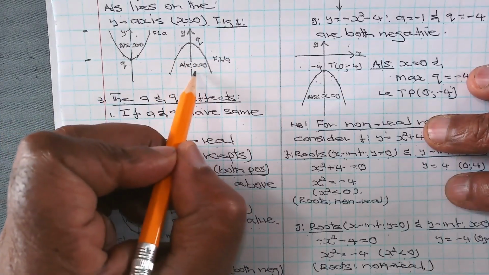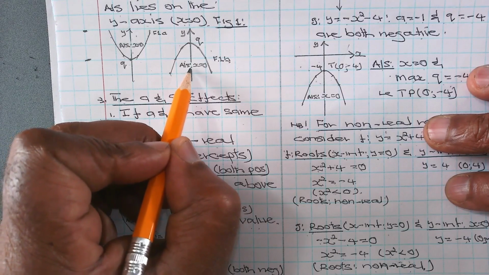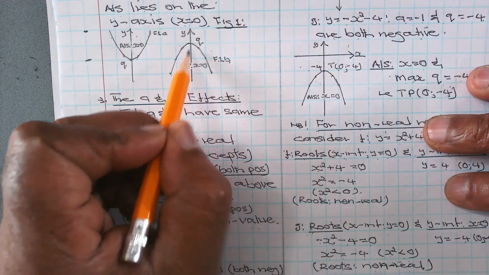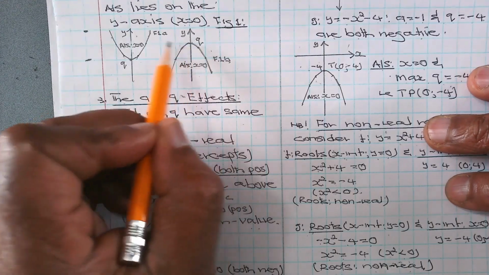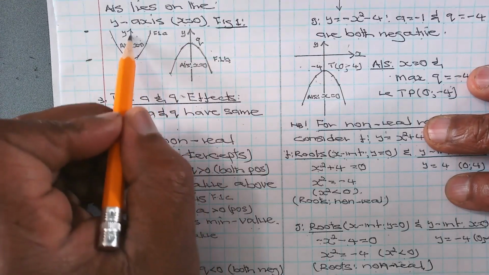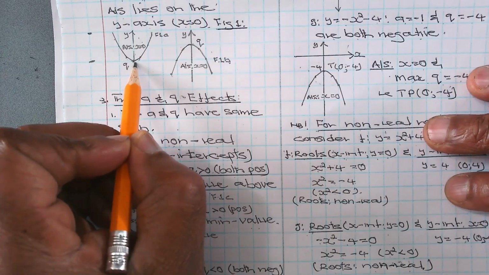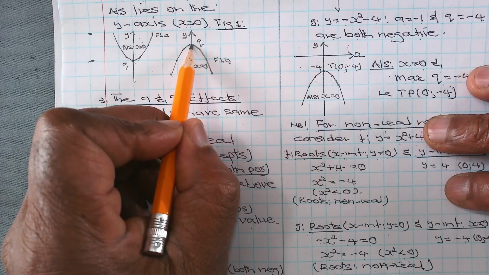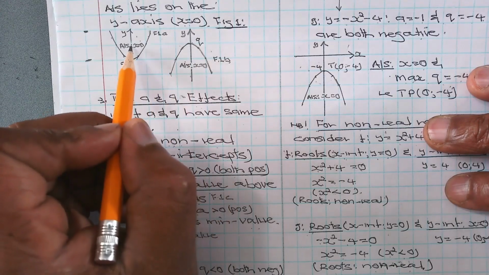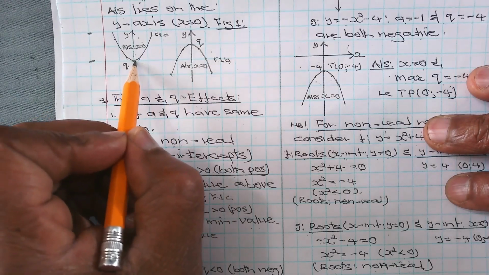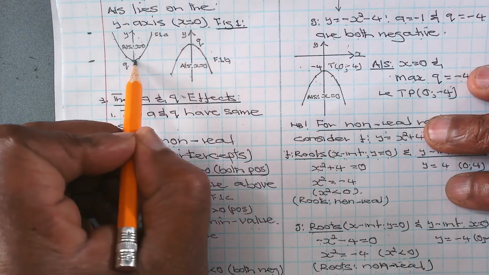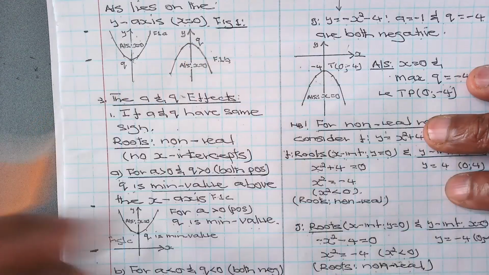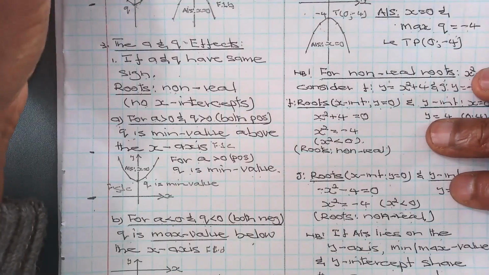Then figure 1b: if the a value is negative, it opens downwards, and the q value is the maximum. Positive a value, minimum q value. Negative a value, maximum q value. Therefore, the axis of symmetry and the minimum value give you the turning point. The axis of symmetry and the maximum value give you the turning point.